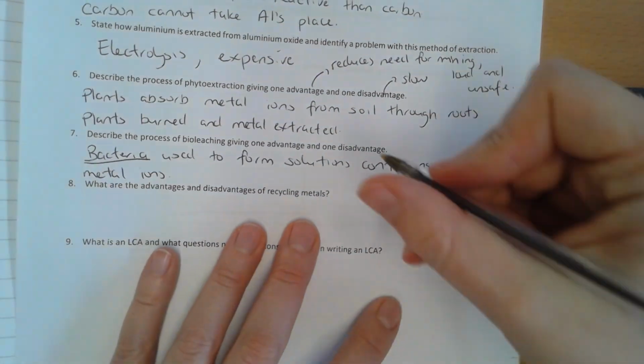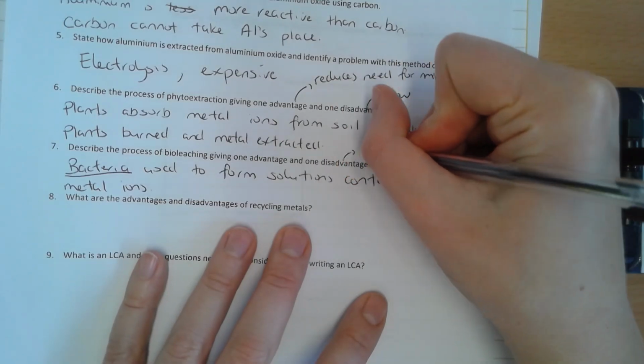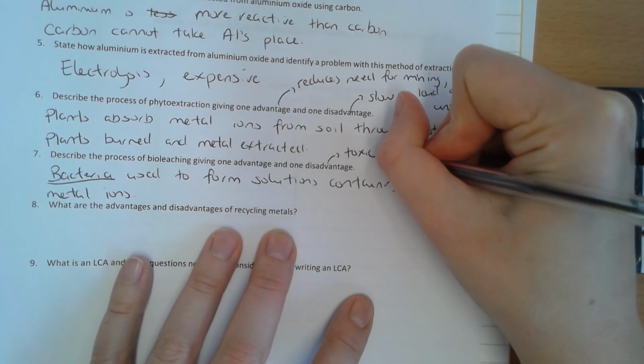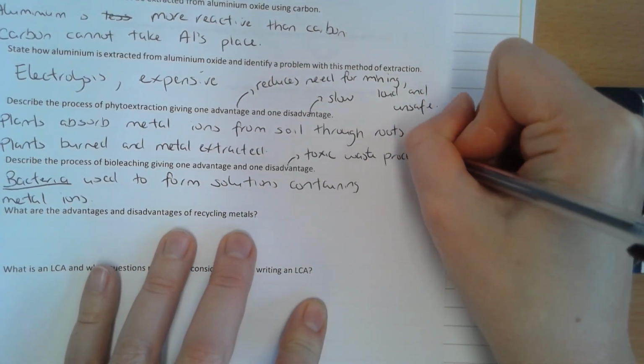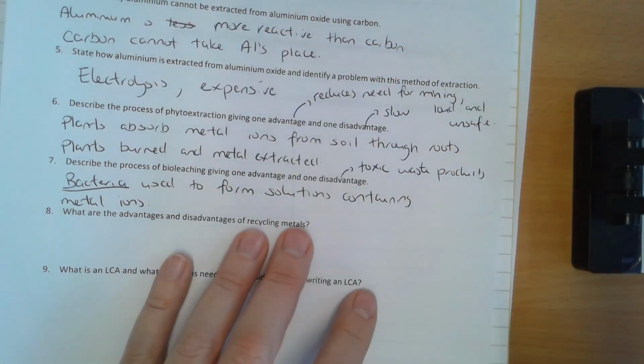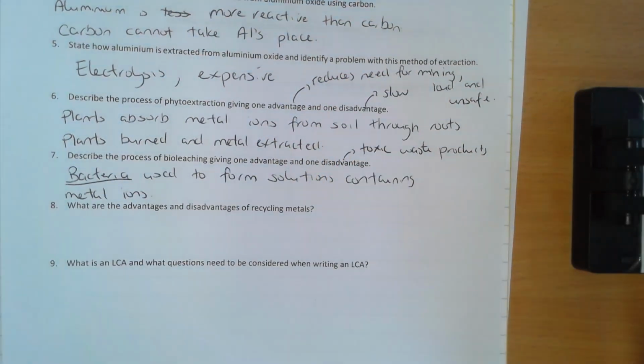You're using bacteria. A disadvantage, you get toxic waste products with this. Toxic waste products. But an advantage, you can say exactly the same one as above. It reduces the need for mining, and mining is bad because it's loud, creates noise pollution, and it's unsafe. So this method, you're using bacteria, it breaks down the kind of metal ores into solution, and then you can take out the metal ions.